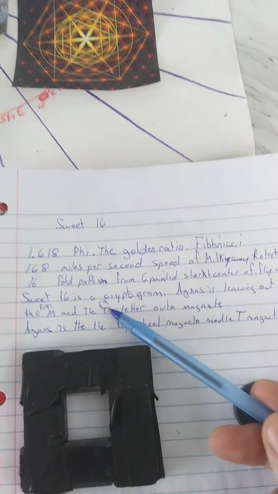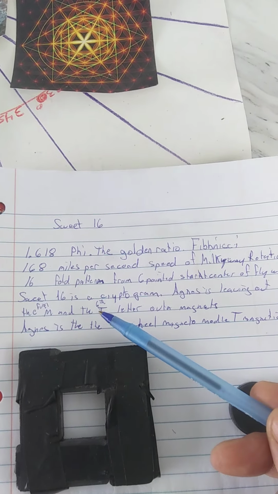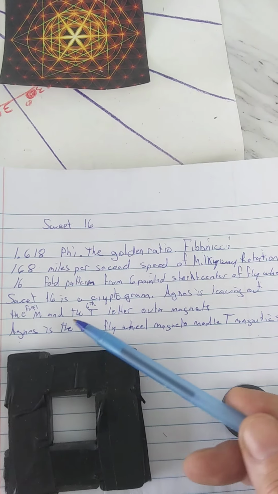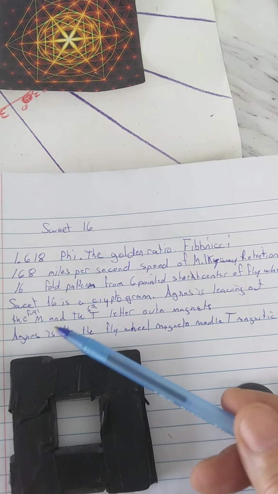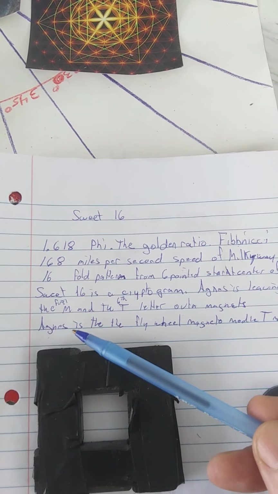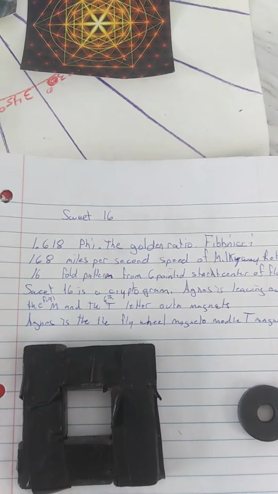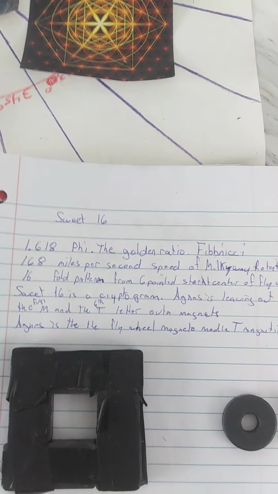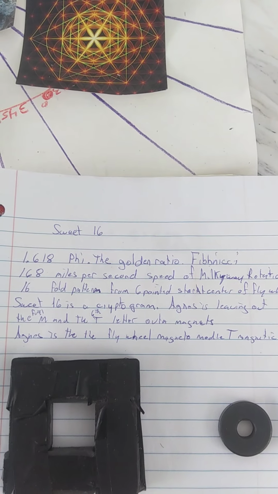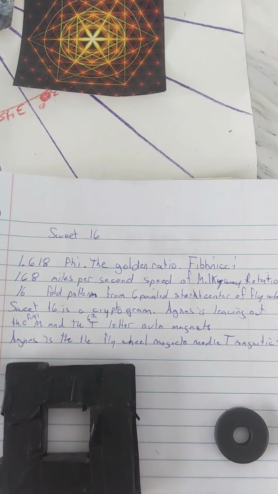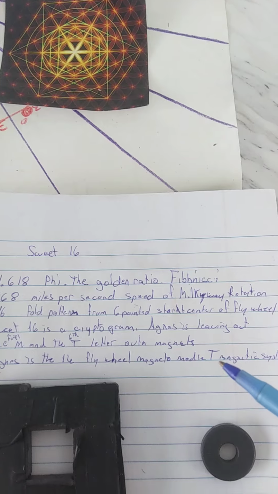He's removing the M and the T, which is my initials, Mike Tulaski, and he's just calling it Agnes. He's using the word magnets, and he's removing the 1 and the 6. He's removing the Sweet 16 and calling it Agnes. So it's really code for his magnets on the flywheel.